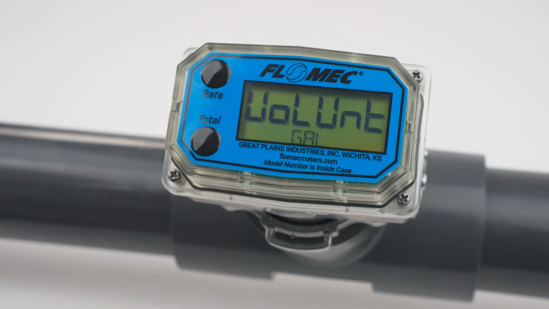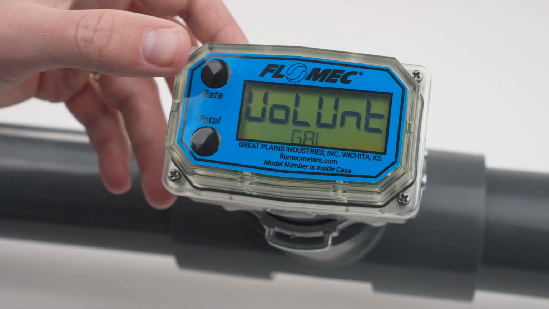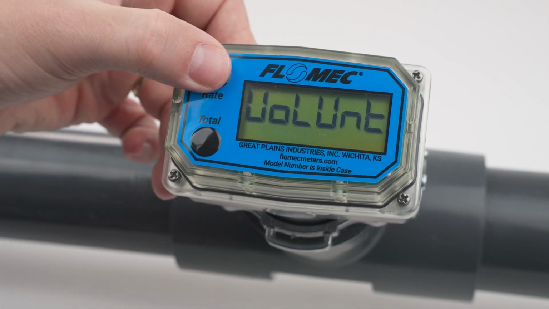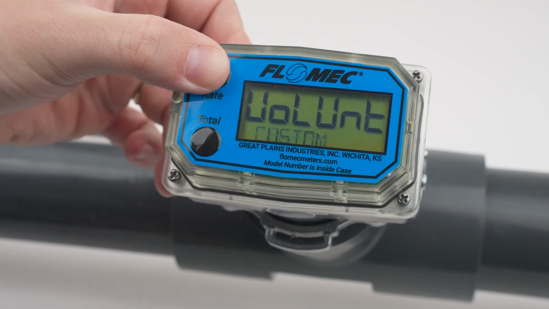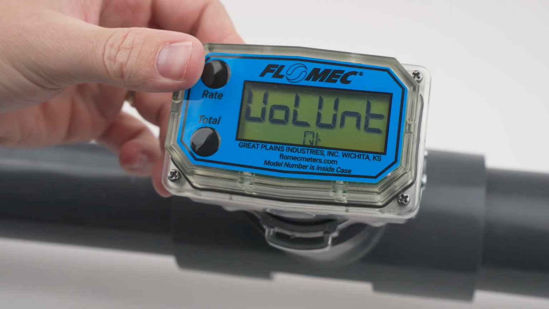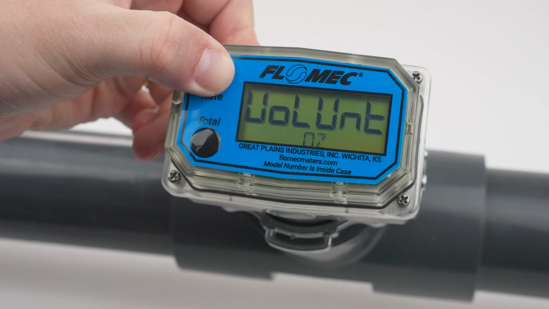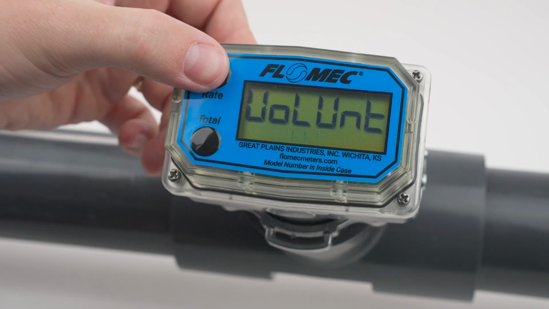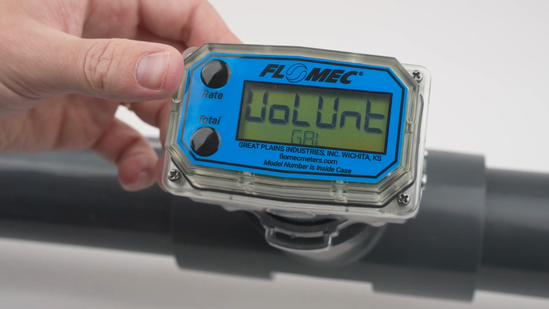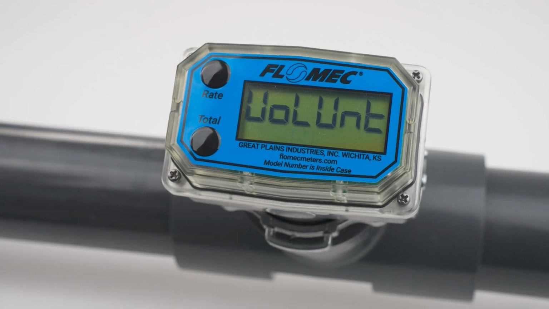The meter will then prompt you to select your volume unit of choice. You can cycle through the available options by pressing the rate button. Options include gallons, imperial gallons, acre feet, quarts, ounces, liters, milliliters, cubic meters, cubic centimeters, cubic feet, barrels, and custom units. Confirm the selection of your desired volume unit by pressing the total button.